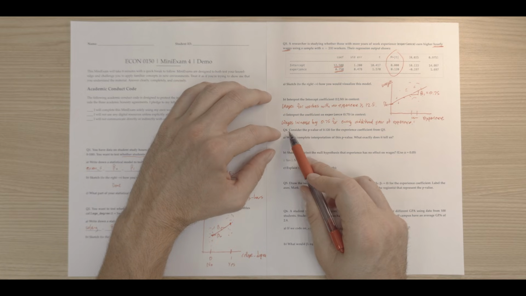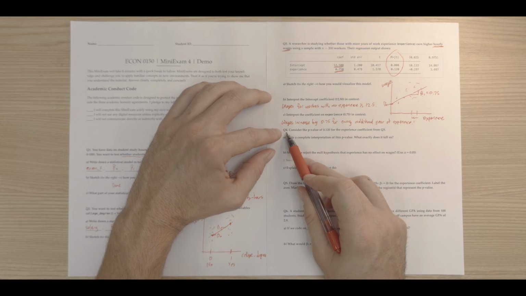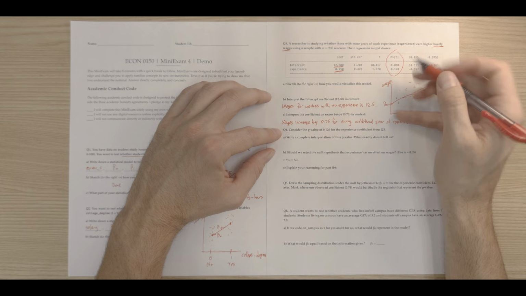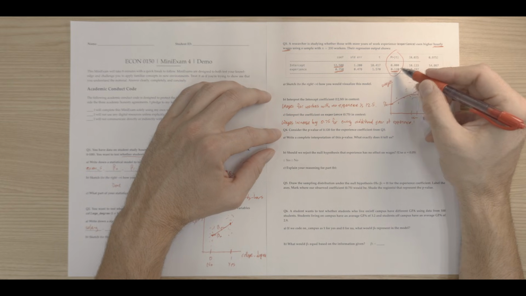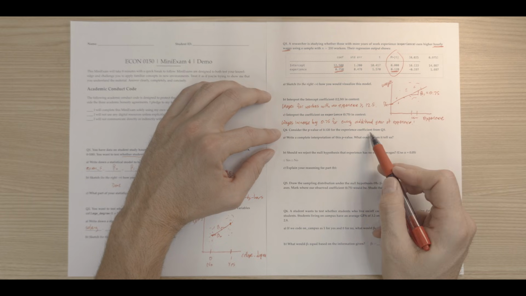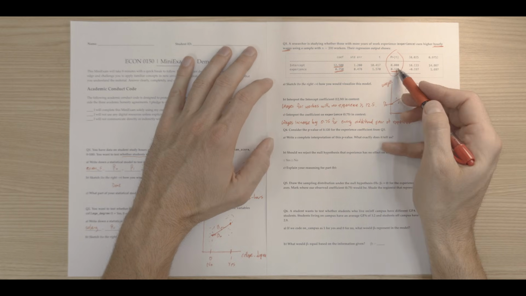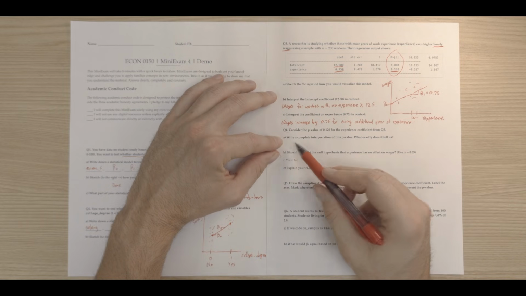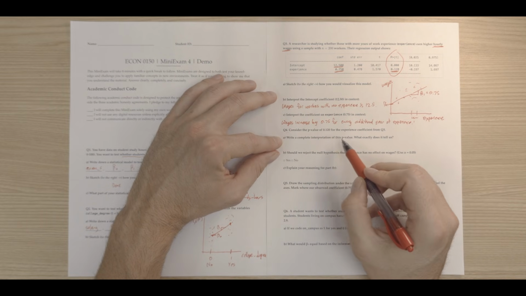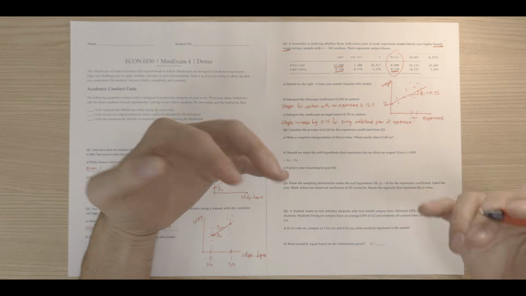Okay, so for part 4, consider the p-value of 0.120 for work experience. This is this number here, which is the p-value on work experience. Write a complete interpretation of this p-value. What exactly does it tell us?